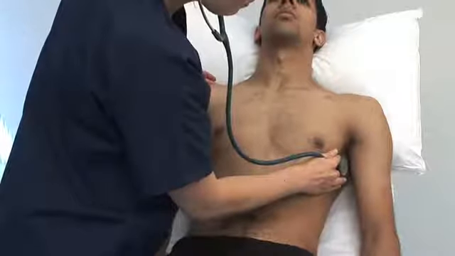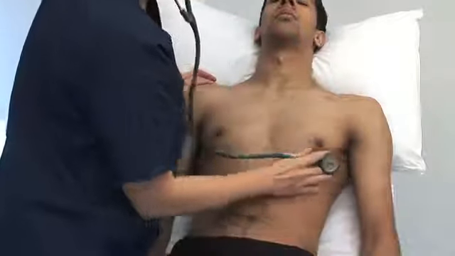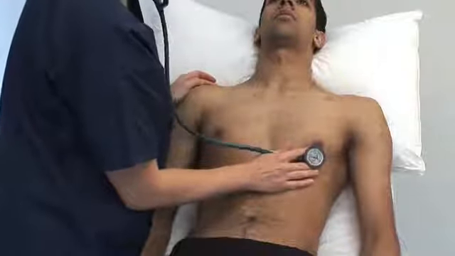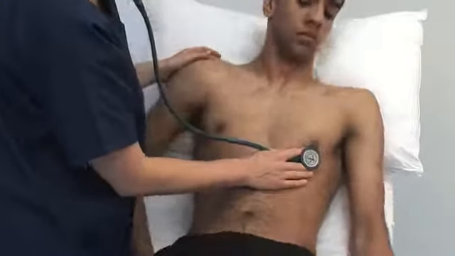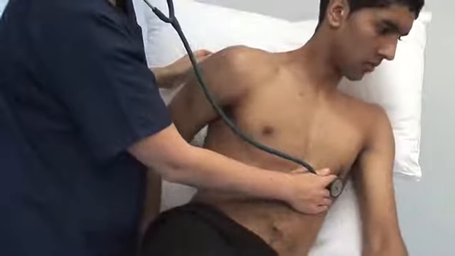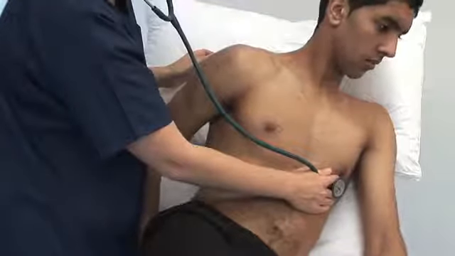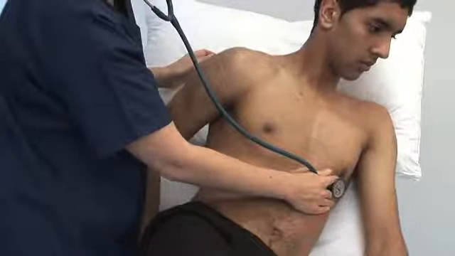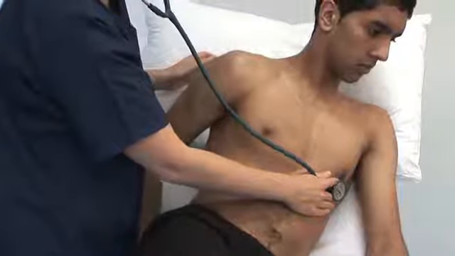Next, we listen specifically for mitral stenosis with the bell at the apex. Please could you roll onto your left-hand side? It is accentuated in the left lateral position. This is a mid-diastolic rumbling sound, which may follow an opening snap.